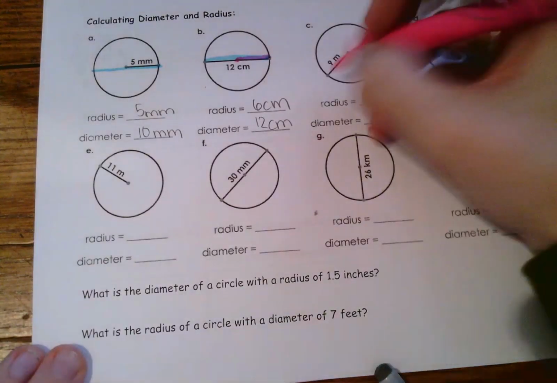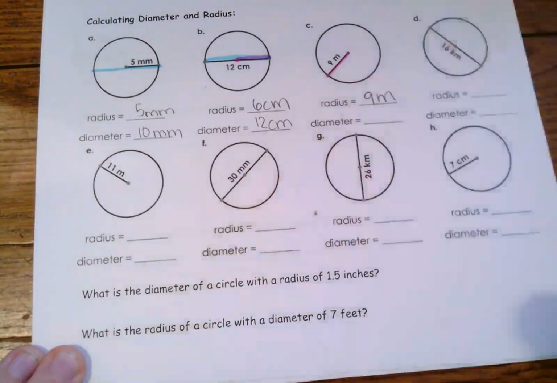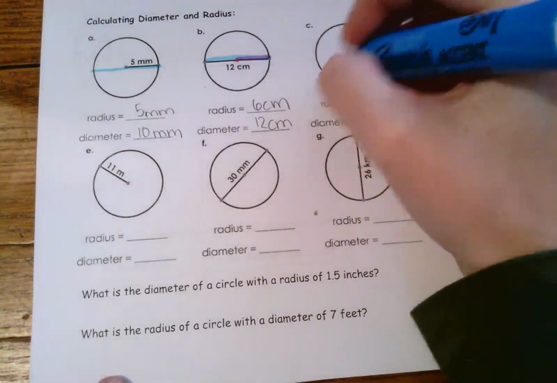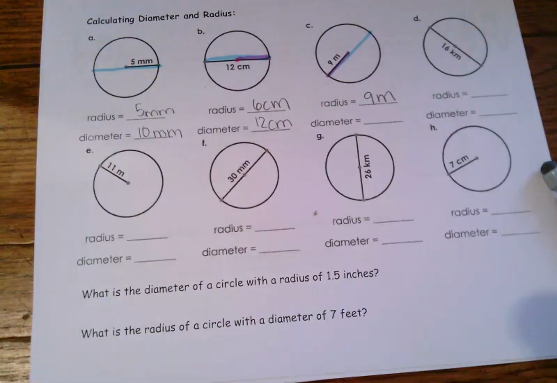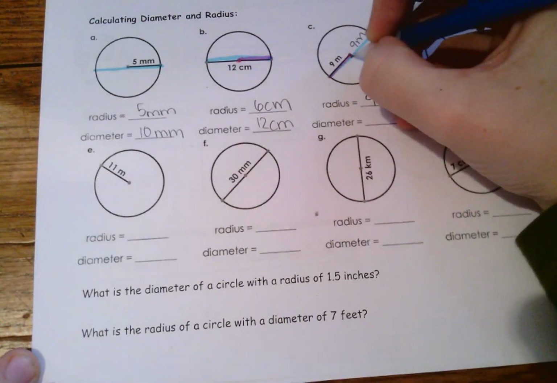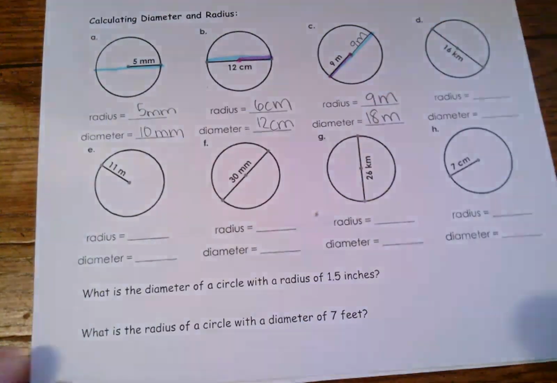Next one, I have from the outside to the center. That is my radius, so my radius is 9 meters. My diameter would be if I were to take this and go all the way across. So my diameter is really my 9 meters here and my 9 meters from here to the outside. Together that is 18 meters.